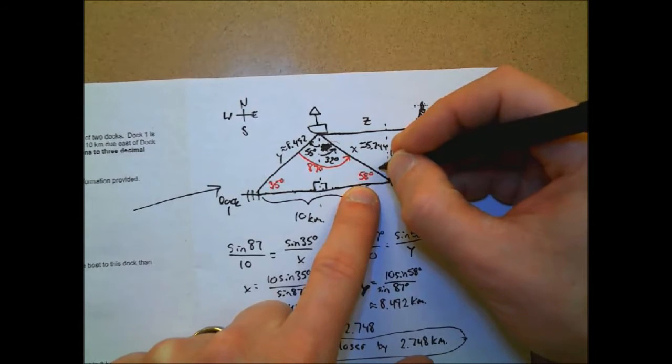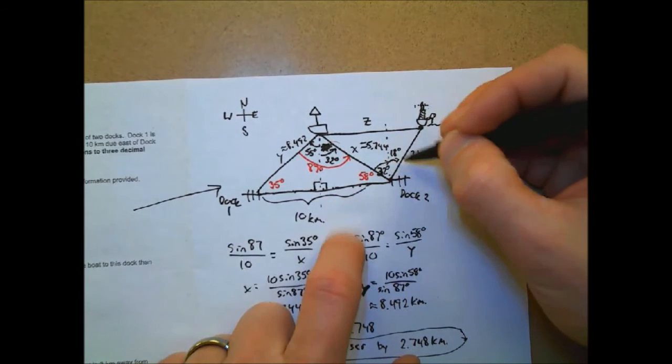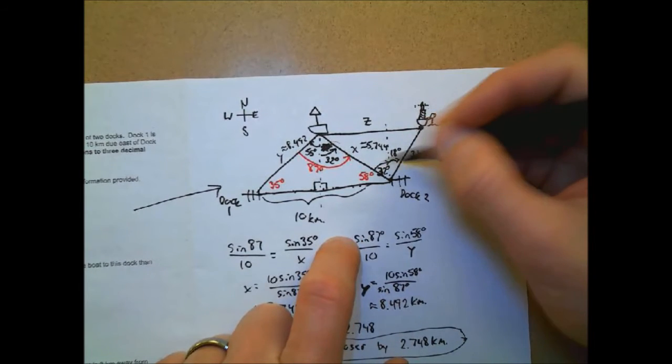Oh yeah. So this little piece right here is 32 degrees, and so we know the whole angle is going to be 50 degrees. So the whole thing here is 50 degrees. Okay.